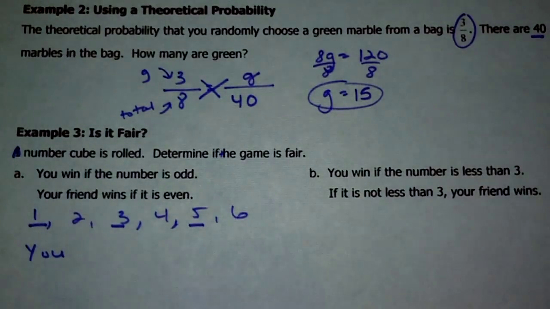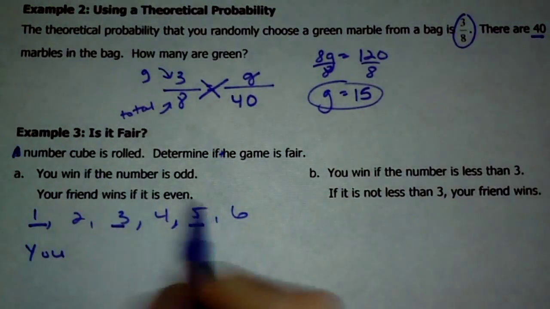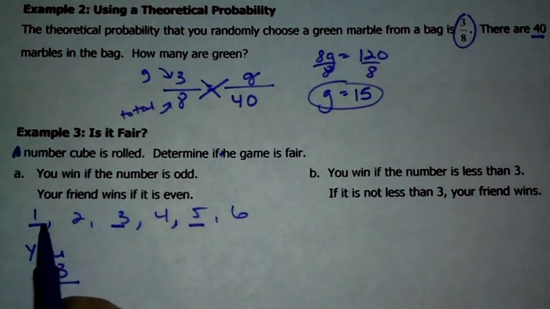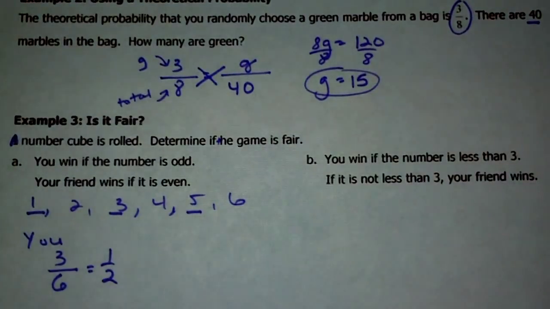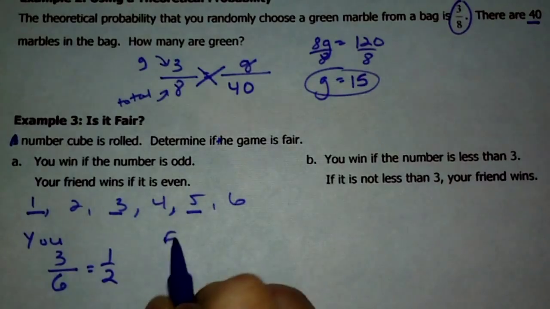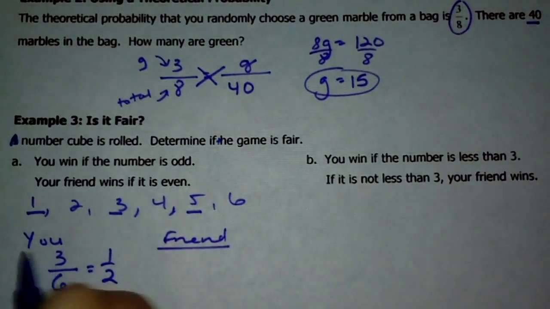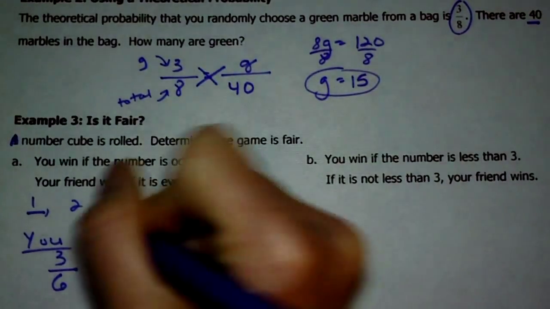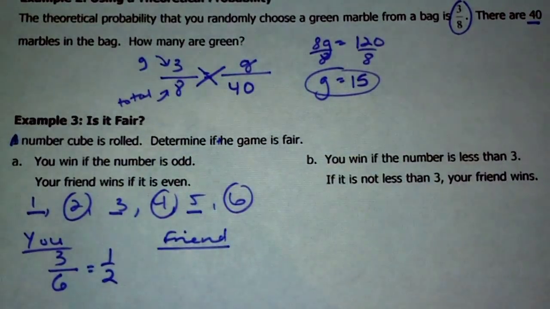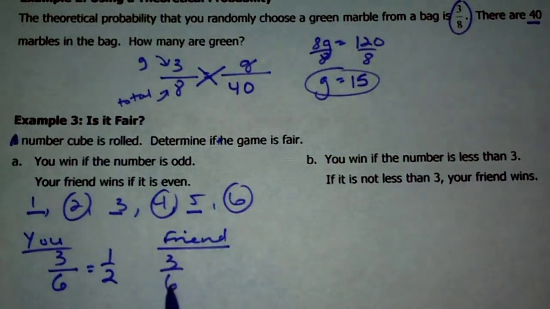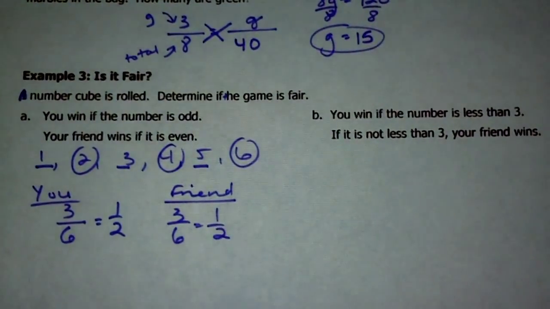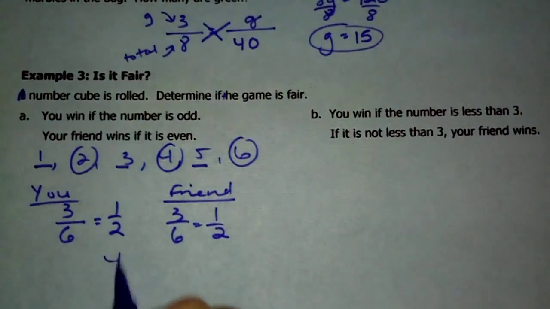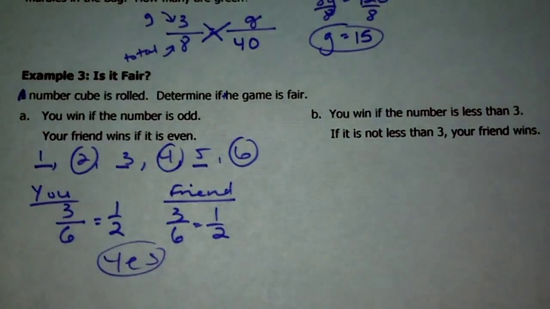So we said that the theoretical probability is the number of favorable outcomes, 3, over the total number of outcomes, 1, 2, 3, 4, 5, 6. And we're going to simplify that, of course, and that simplifies to 1/2. So that's you. Your friend wins if it's even. So your friend can win if it's 2, 4, or 6, right? That's also 3 out of 6, which is 1/2. So if you both have a 50-50 chance at winning, you both have the same ratio, then yes, this is totally fair. That game is just fine.